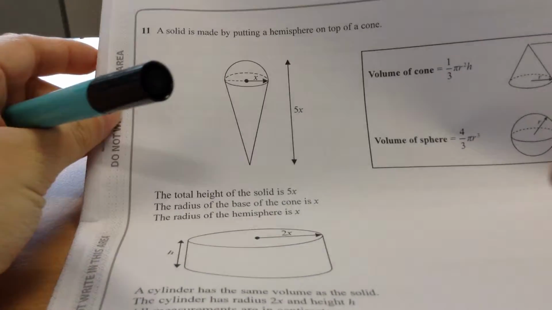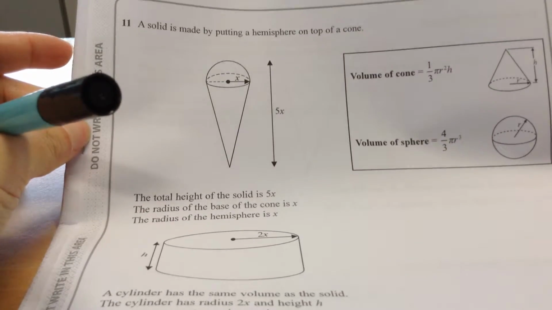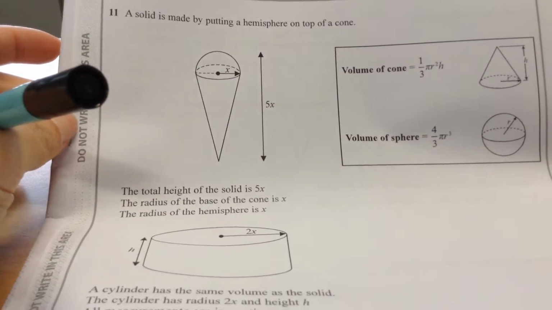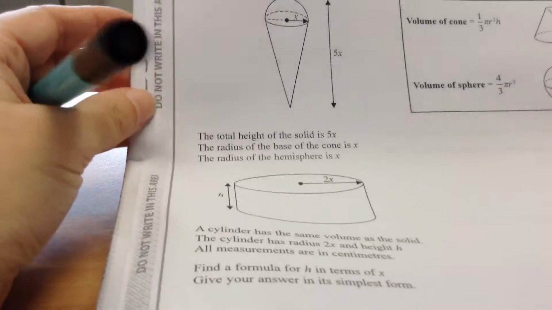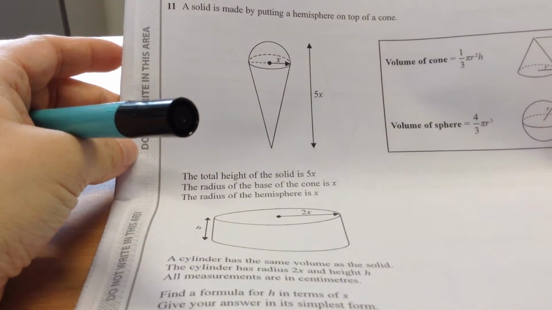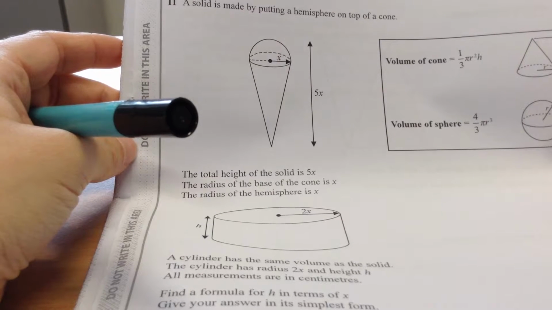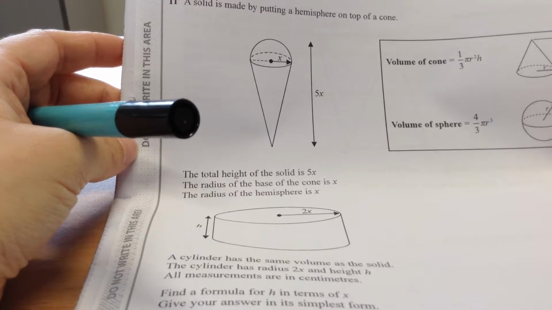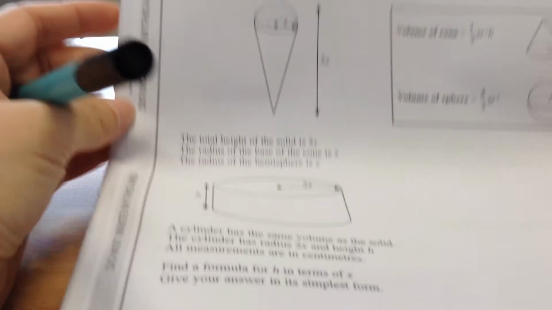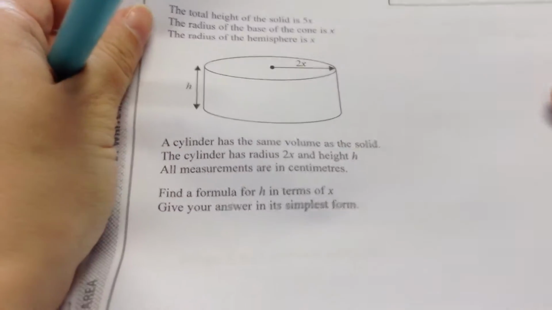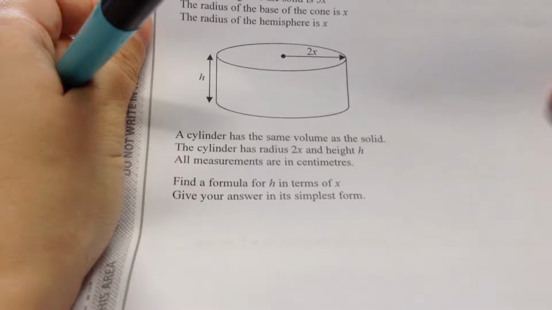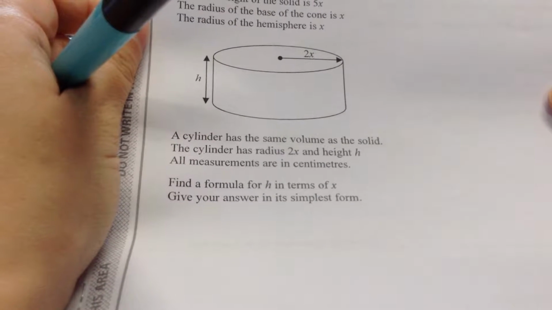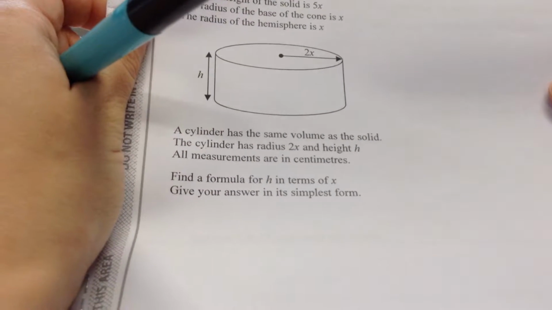Okay, we've got a solid made by putting a hemisphere on top of a cone. And luckily they've given us the formulae for that. The total height of the solid is 5x. The radius of the base of the cone is x. The radius of the hemisphere is x. Okay, and then we've got a cylinder with the same volume as the solid. The cylinder has a radius of 2x, height of h. All measurements are in centimetres. Find a formula for h in terms of x. Give your answer in its simplest form. Okay.